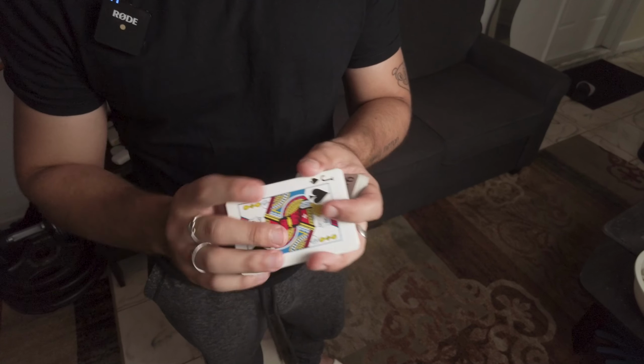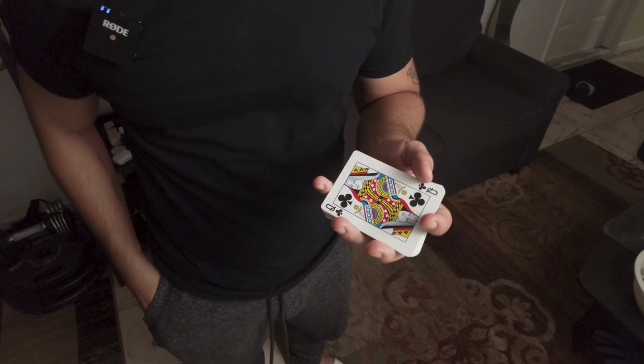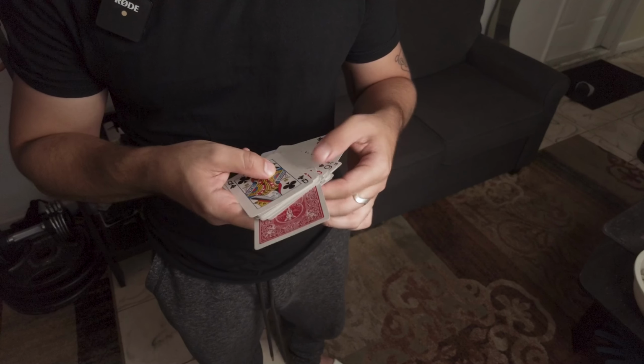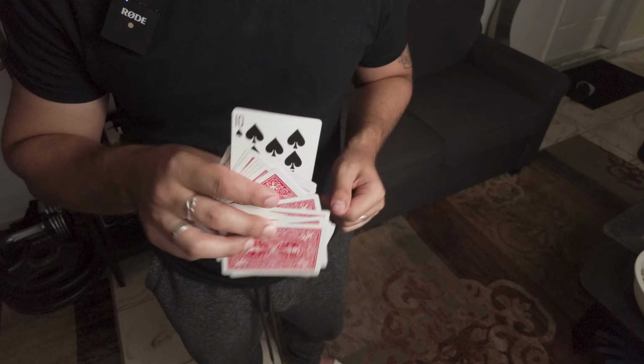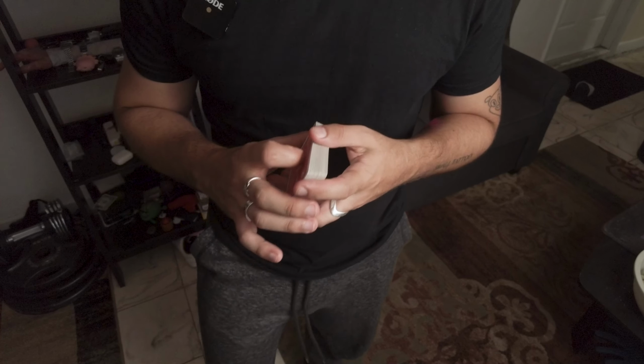The participant happens to look for their card in the pile and they don't see it. Of course, you spread your deck and guess what, my friends? One card has now been face down. You find a face down card in your pile and of course it happens to be their card. This is just another variation of the cards across.